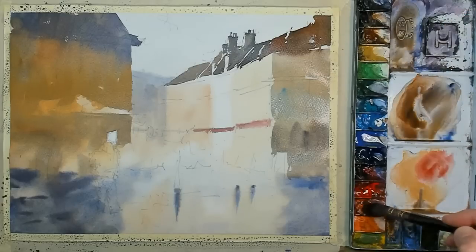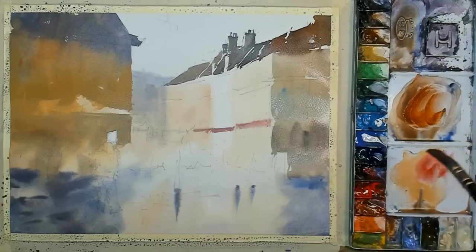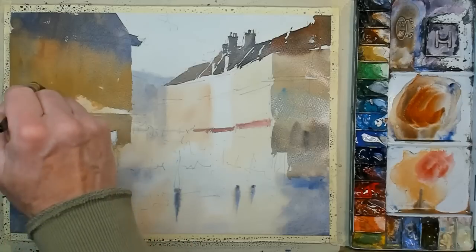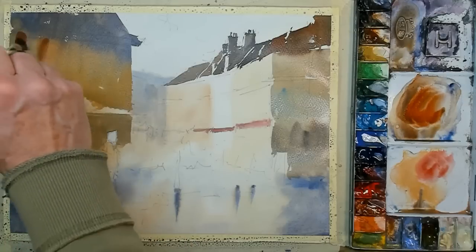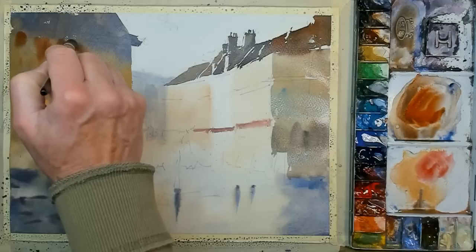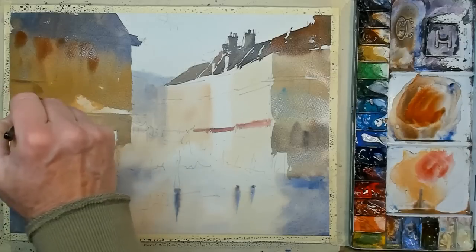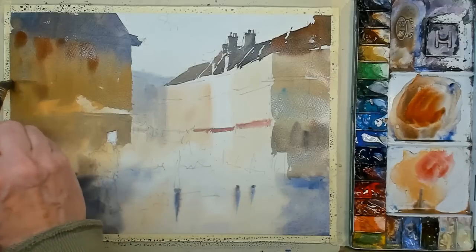It's still just a little bit damp down there. I mean, that bottom right corner has been wetted twice, so again, using good quality paper like Saunders, you can keep the paint wetter for longer.